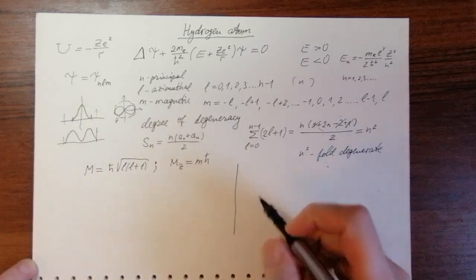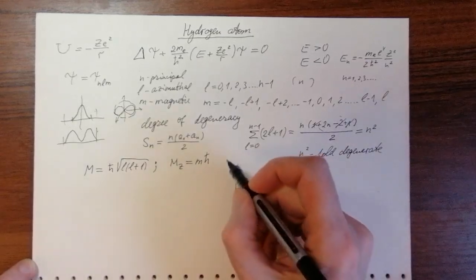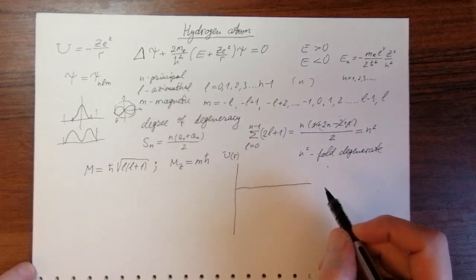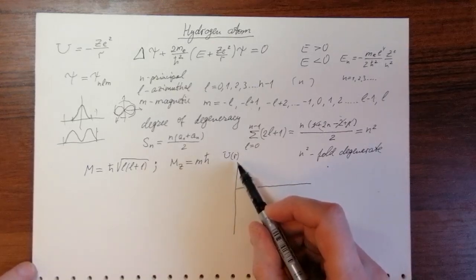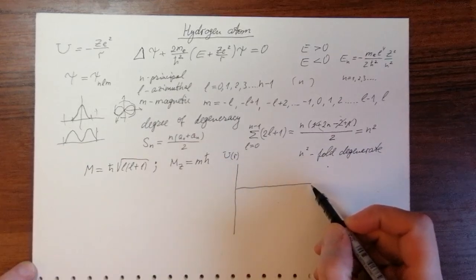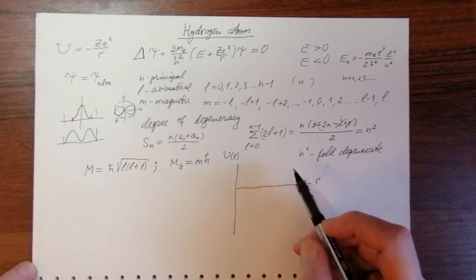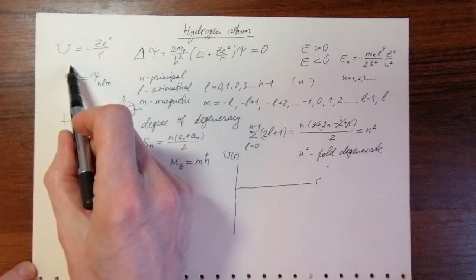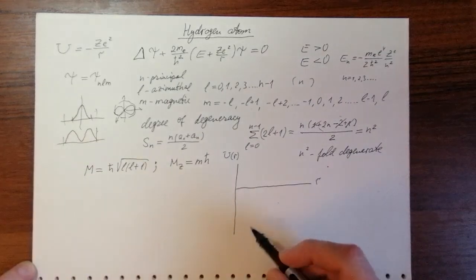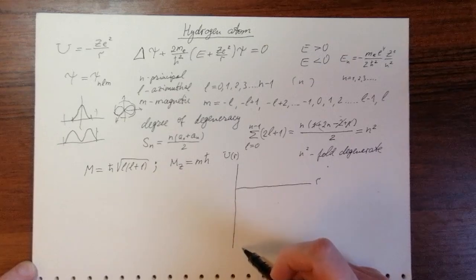Now let's look at the potential well, and we will try to make a figure here. So if this is potential energy versus radius, it is the radius which characterizes the distance between the electron and the nucleus in the atom. Here is this distance, and according to this formula we see that the potential energy is a hyperbola. So it looks like this.